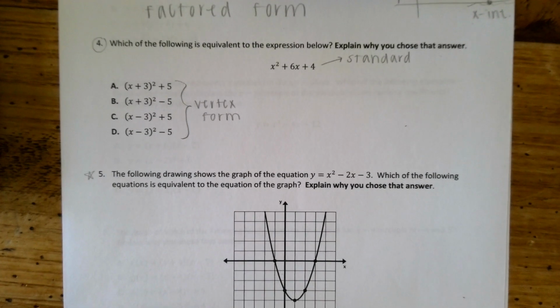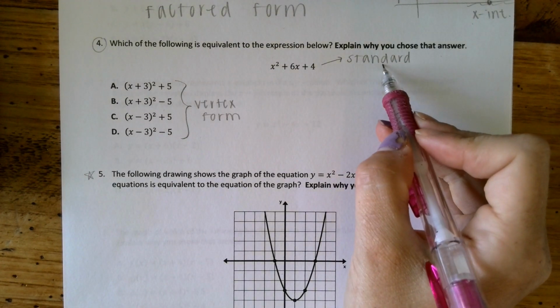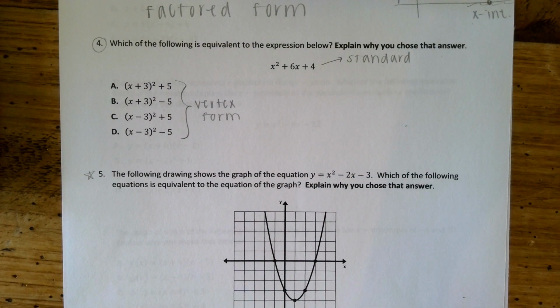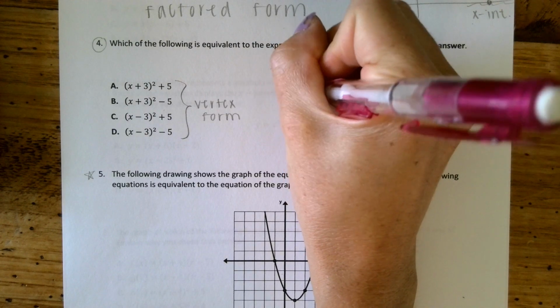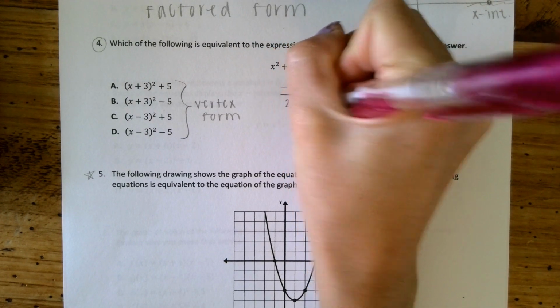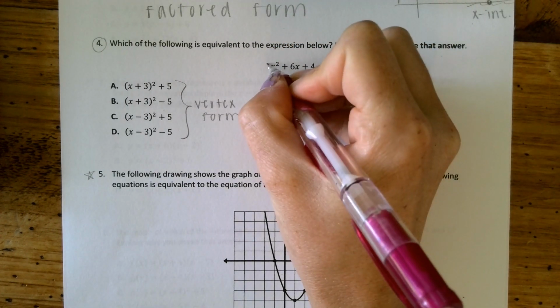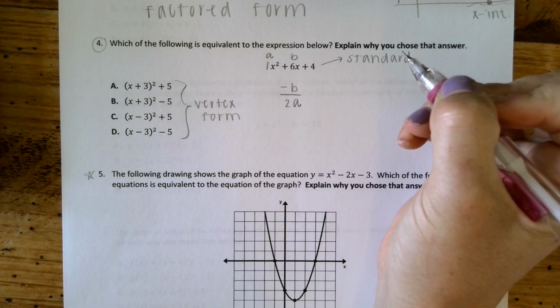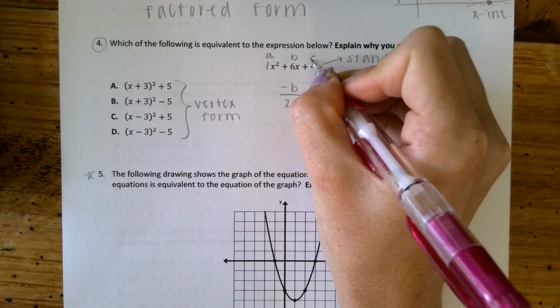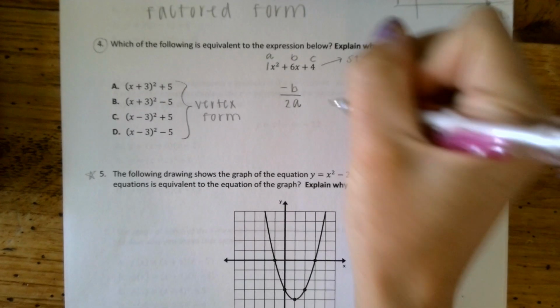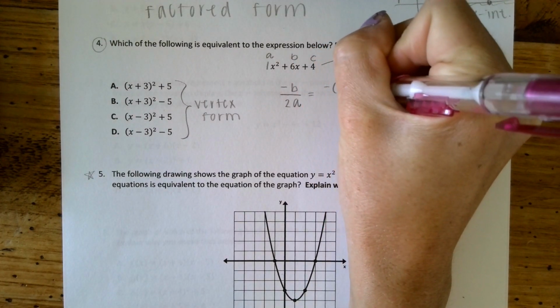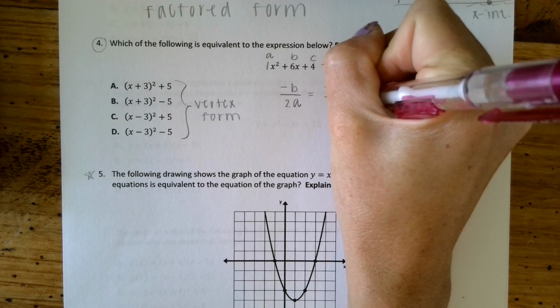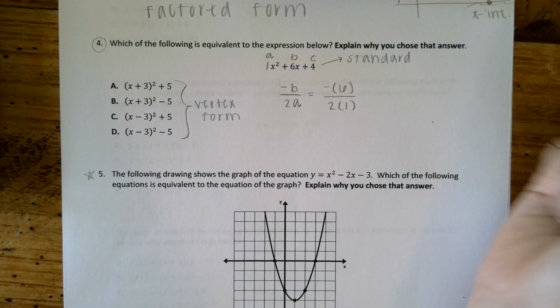So what they're asking you to do is convert this from standard form into vertex form. There's a couple ways that you can get this answer. One of the ways we could use our little formula of negative b over 2a. Looking at standard form, my a value is 1, my b value is 6, and my c value is 4. So plugging in, I would have negative 6 over 2 times 1.